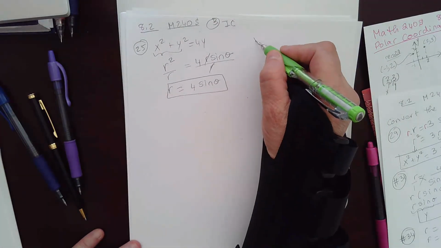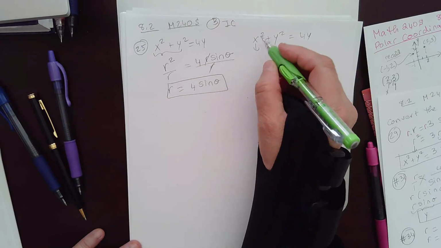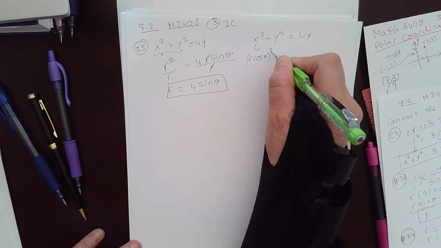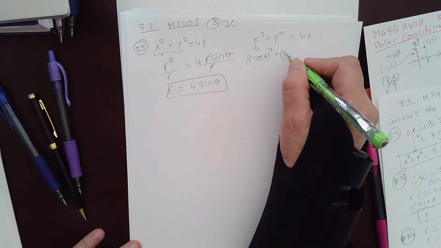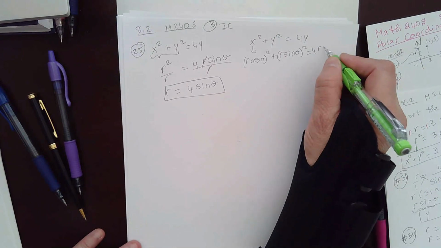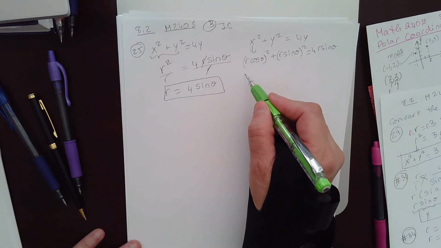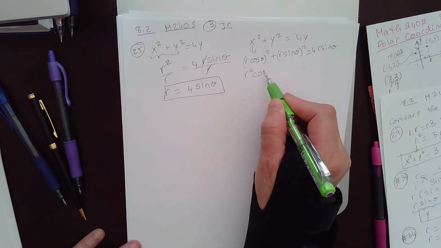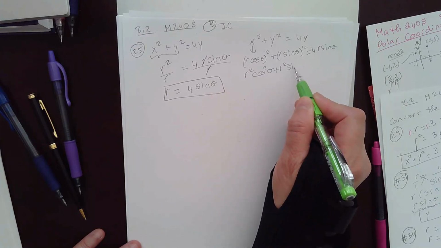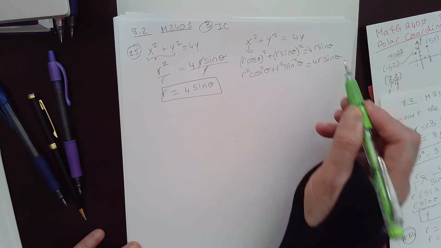Or you probably did this. You've probably written this as x is r cosine theta squared. Just a little bit more work. And y is r sine theta, squared, equals 4y, where y is r sine theta. And simplifying this, what do you get? You get r squared cosine squared theta plus r squared sine squared theta equal to 4r sine theta.